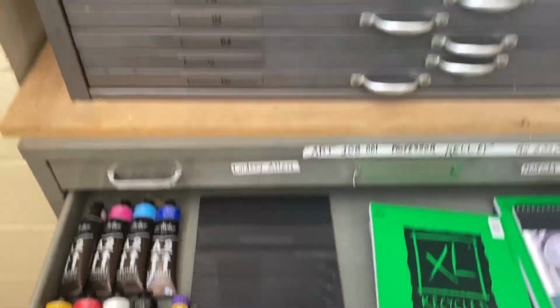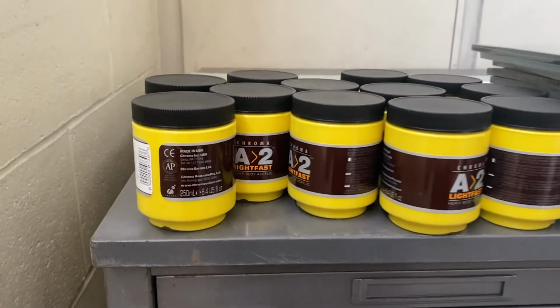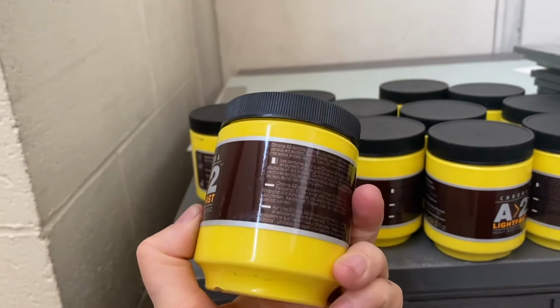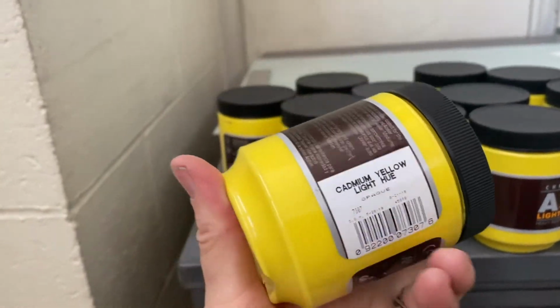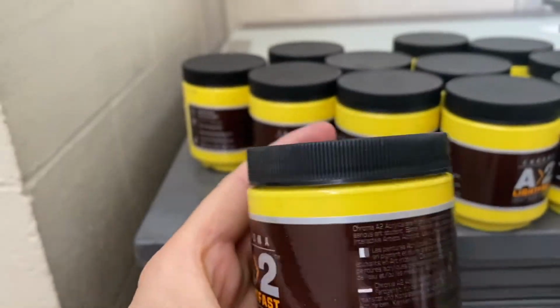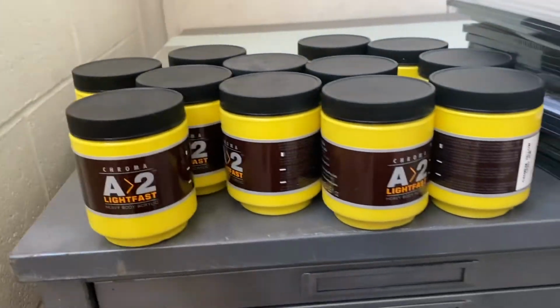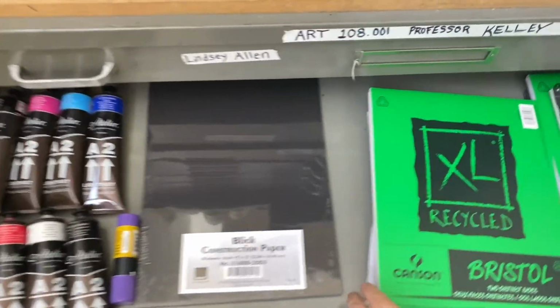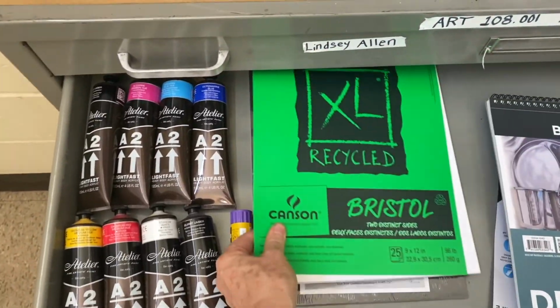Also, one thing that I couldn't fit in the drawer were these cans of yellow paint. I meant to order tubes, but for some reason they didn't have tubes, so they sent me these. Everyone should take a cadmium yellow light container with them. So when you come in to get your work, make sure you bring a container so you can put all of these things inside the container and take them home with you.